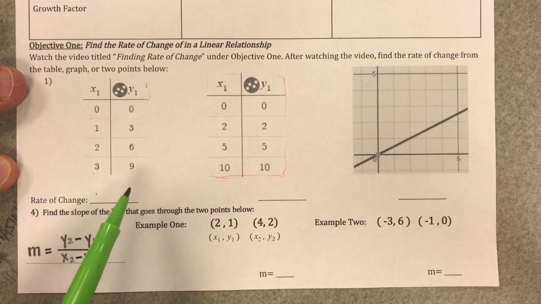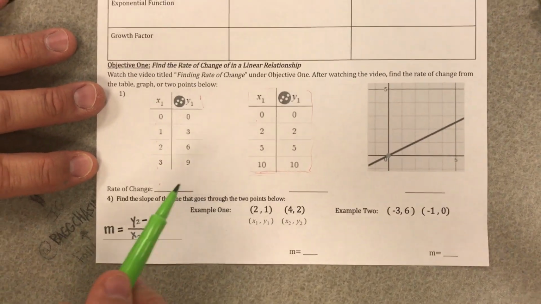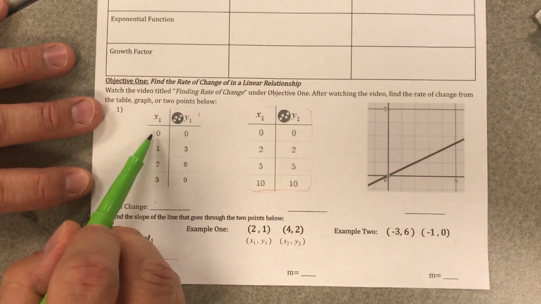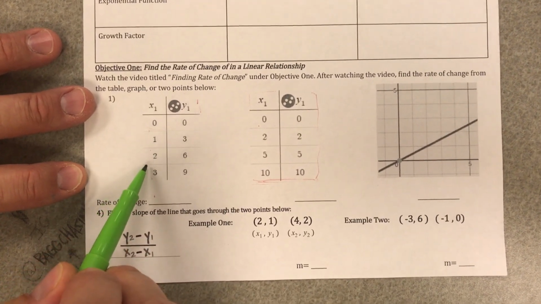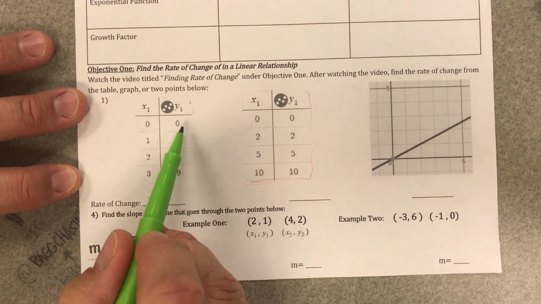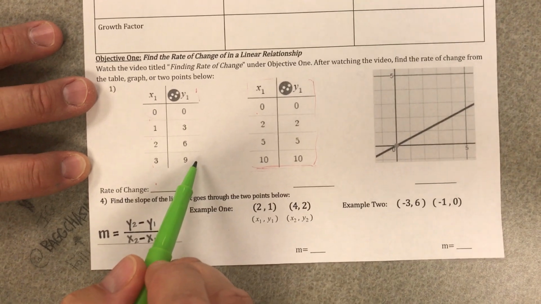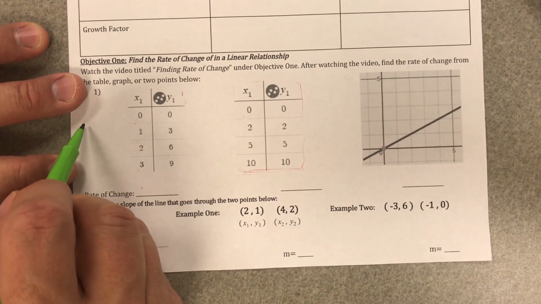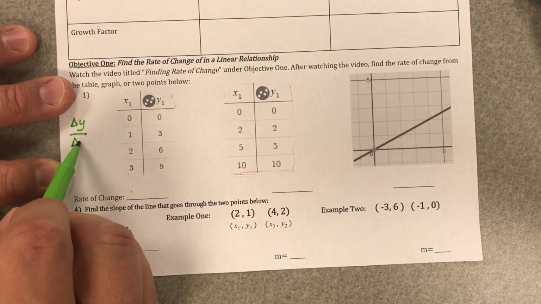So we've dealt with linear functions before, and we know you have a constant rate of change. So one way in the past we've looked at it is if we have a change in x, here's plus 1, plus 1, plus 1. That's a constant change in the x's. Over here we have plus 3, plus 3, plus 3. That's a constant change in the y's. So our rate of change is the change in y over the change in x.